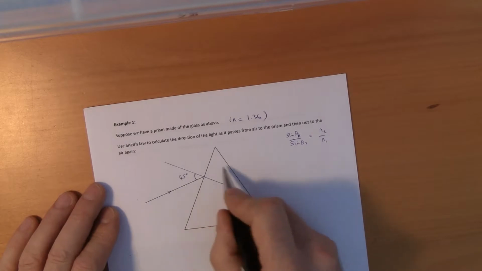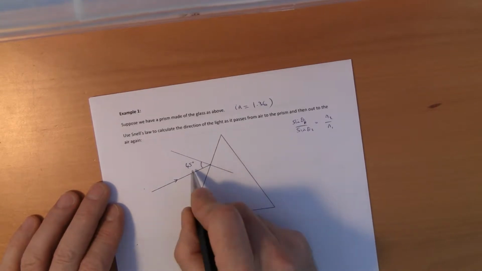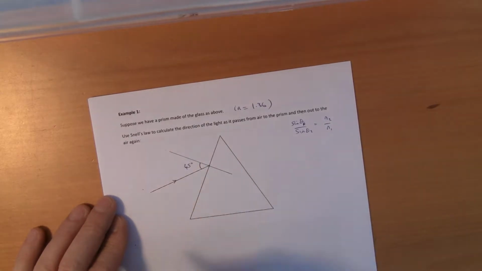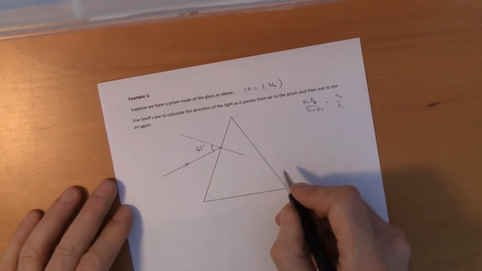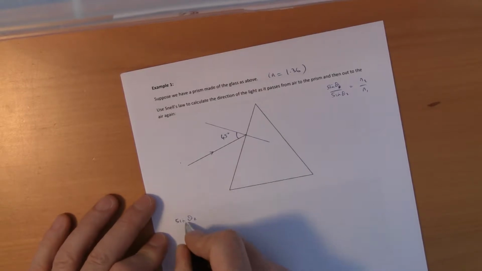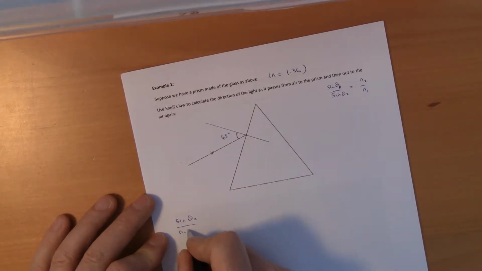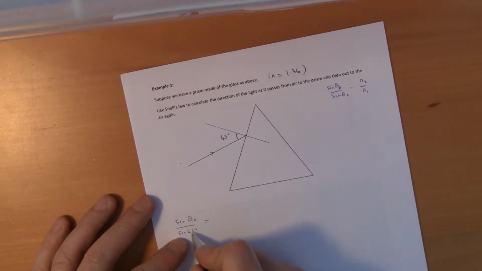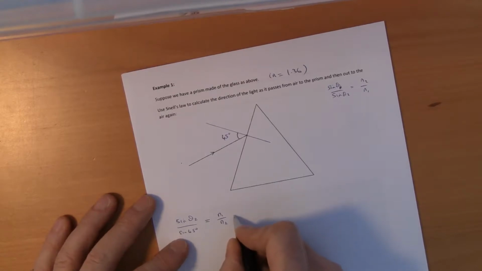Now if I call this 1 and 2 here, in other words to the left of the refraction surface I'm going to call it 1, and to the right I'm going to call it 2, then I want to find θ2. So I'm going to actually flip that formula, which is completely fine to do. So I'm going to start over here with sine of θ2, which is what I want for the right hand side of the boundary, over sine of θ1, which is actually sine of 45 degrees. And that's going to be, don't forget, n1 over n2.